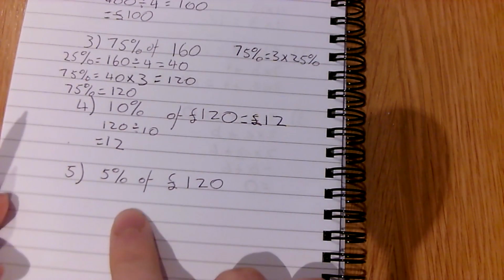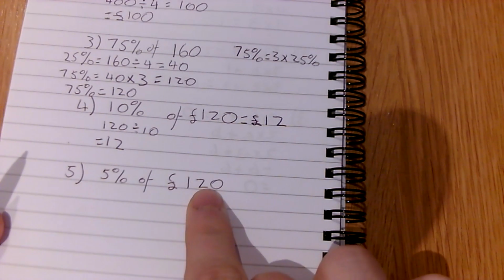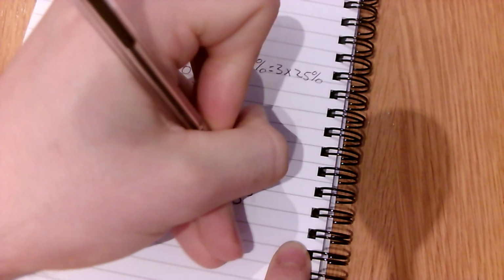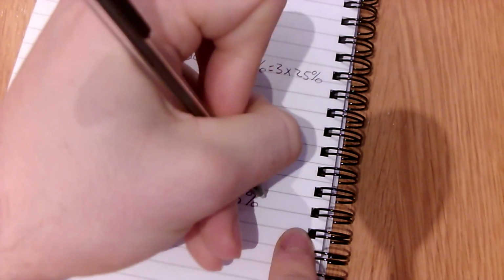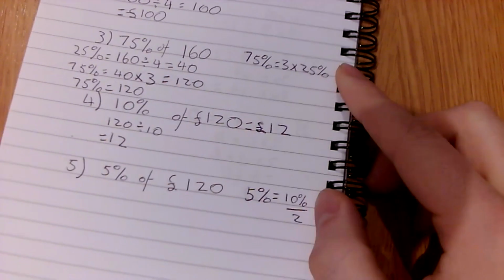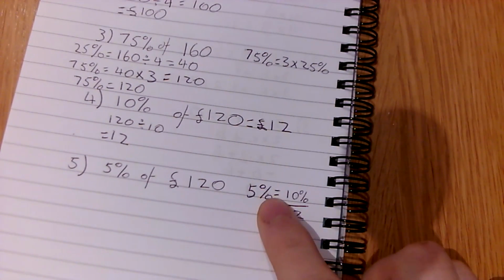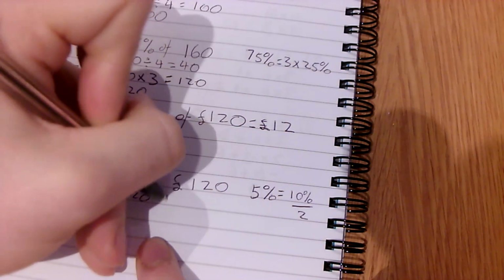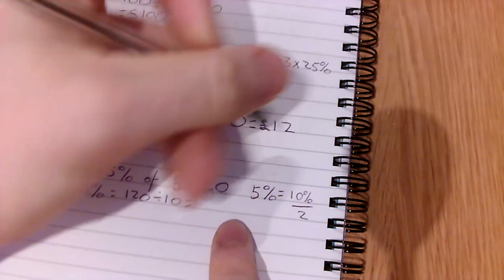And question 5 is 5% of £120. Now this is easy as, if you want to work out 5% of something, it's a half of 10%. So it's 10% divided by 2. Whatever 10% is, we half it, and that gives us 120 divided by 10, which is 12.